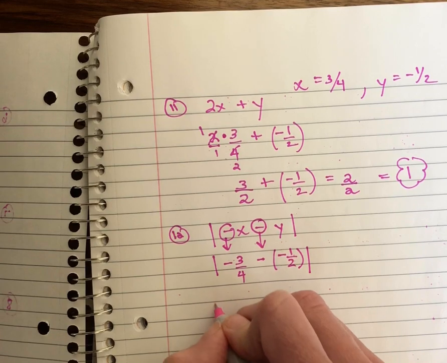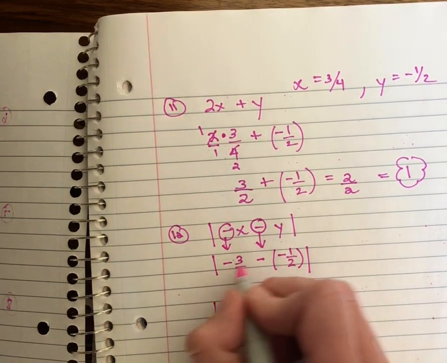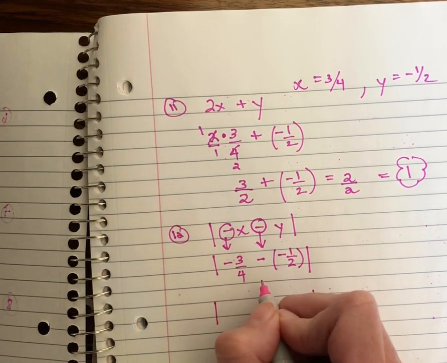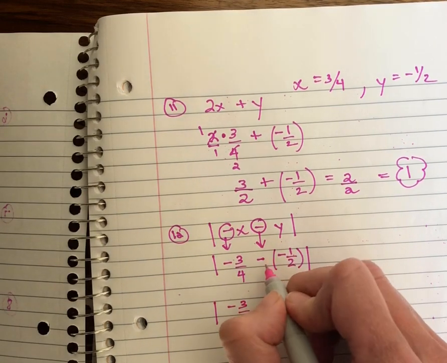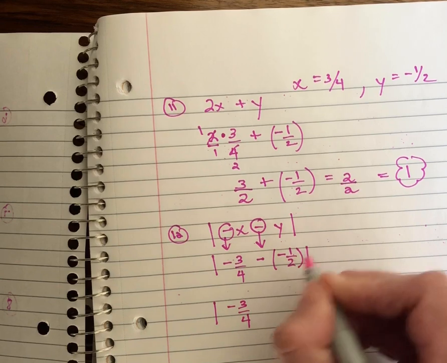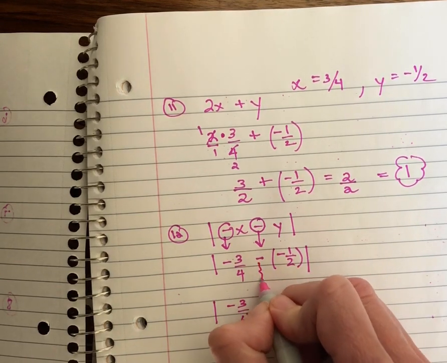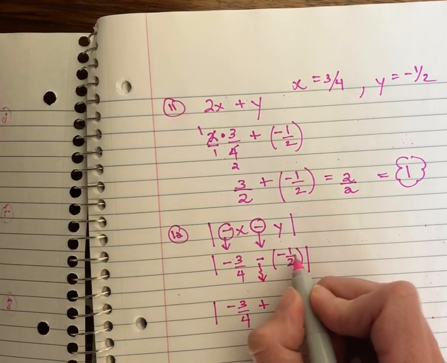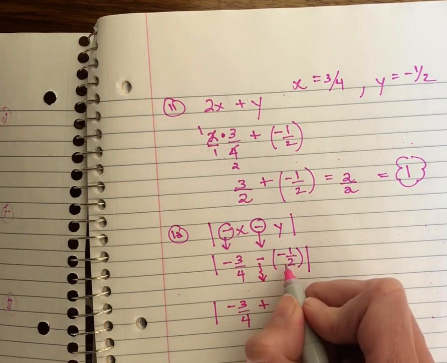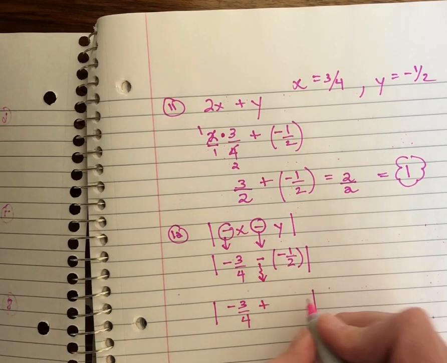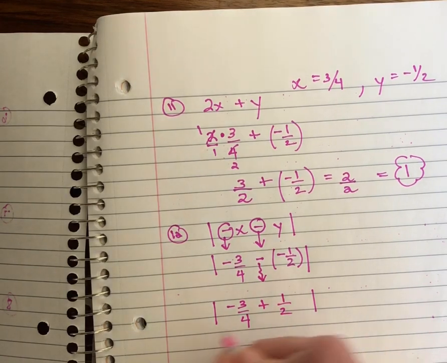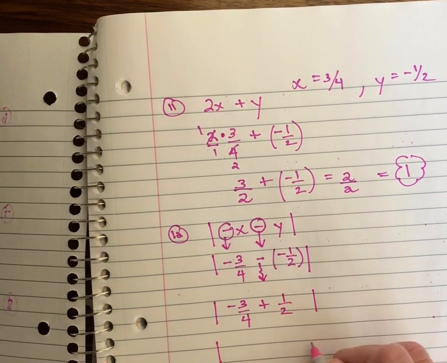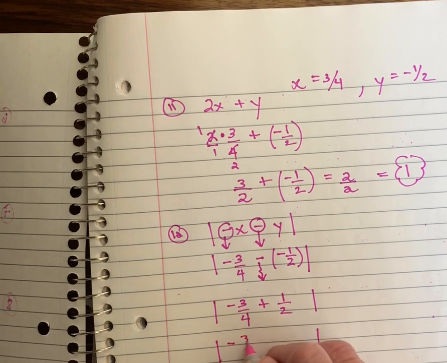Okay, so before we deal with these absolute value bars, let's deal with this inside parentheses. Drop down your -3/4. And remember, when we subtract, we're actually going to add the opposite. The opposite of -1/2 is +1/2. Okay, we still can't add yet because we need a common denominator. I'm going to use 4.